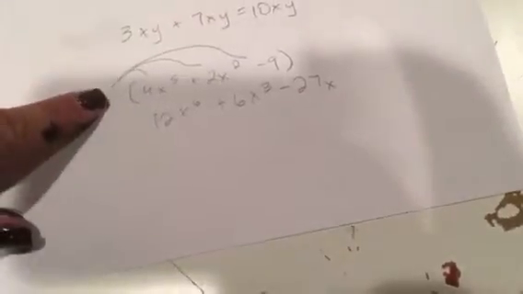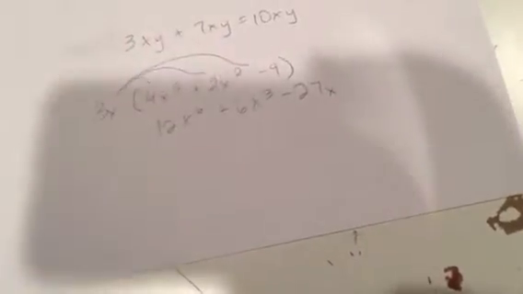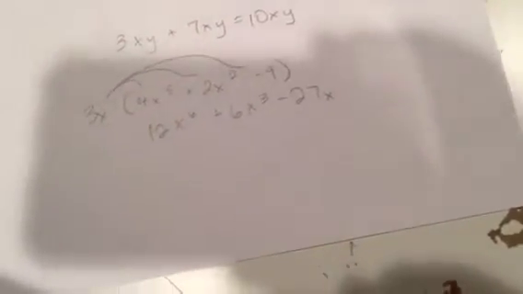So that is distribution. Sometimes you double distribute, sometimes you triple distribute. If there's more than one term out here, you distribute it a whole bunch of times, to everything inside the parentheses.